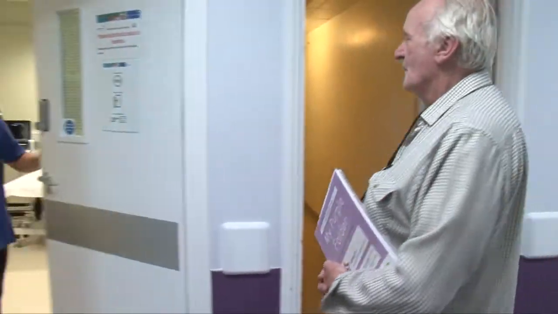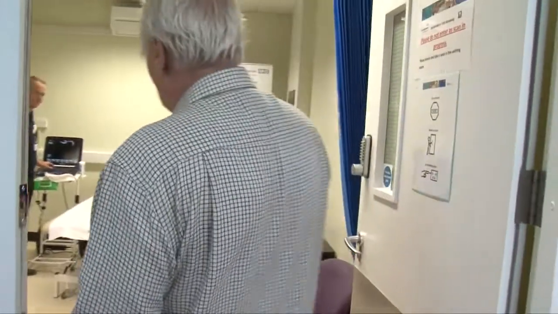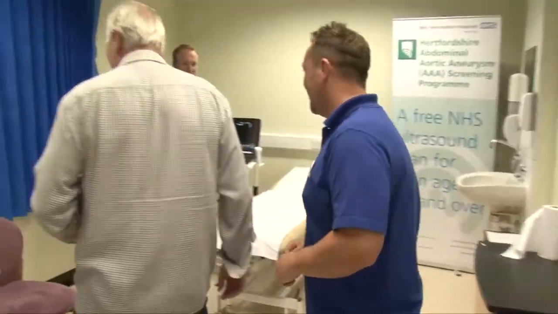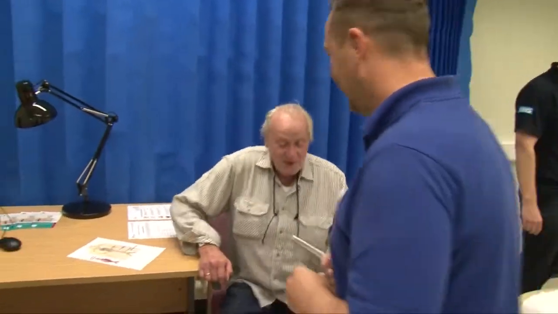The first thing that is going to happen to Robert is a scan. The two technicians explain to Robert about the scan, using information he will understand. Robert can ask any question he likes, and they will answer them and tell him what's going to happen.